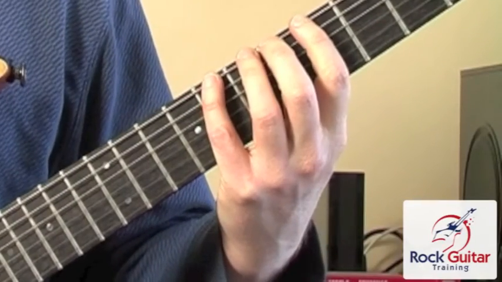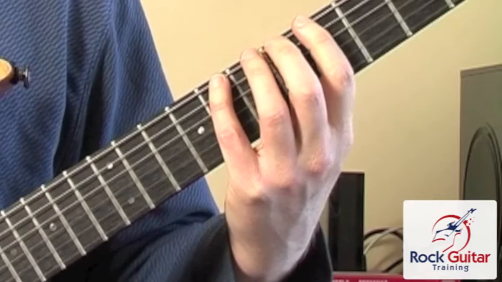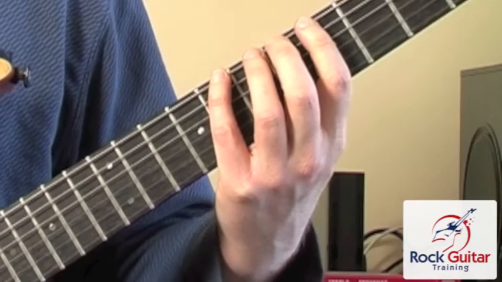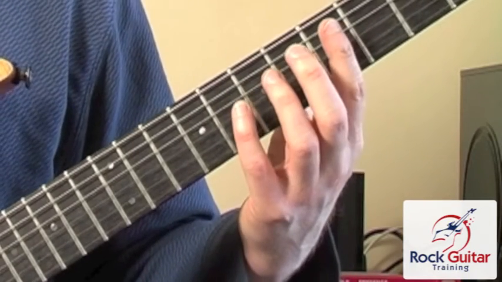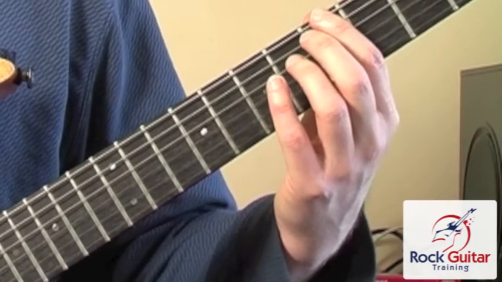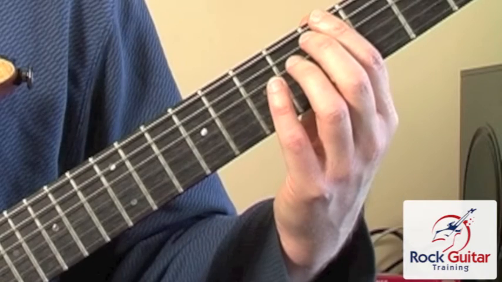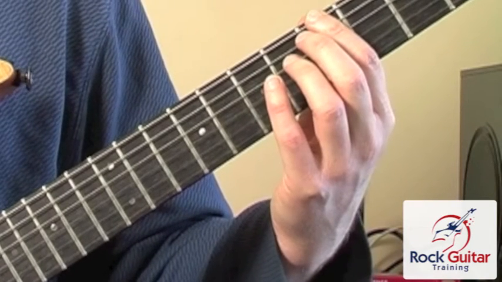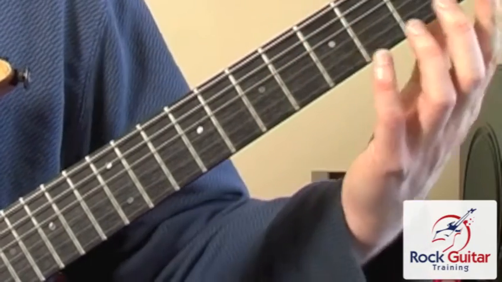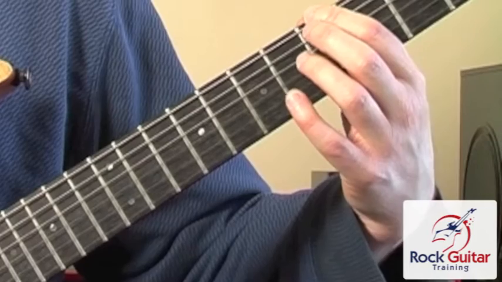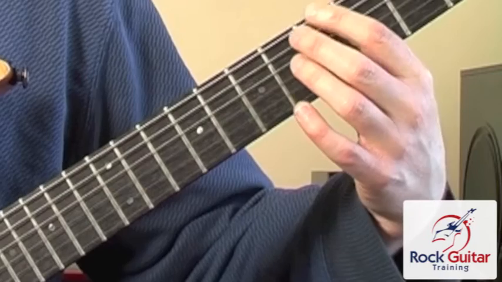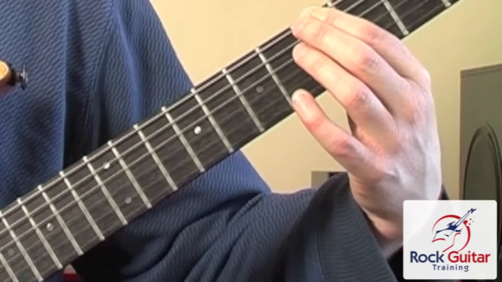What I'm going to do now is show you a really easy way of finding the relative major scale of any Mixolydian mode. So let's use a specific example. Let's say we wanted to solo in the A Mixolydian mode, but we didn't know any Mixolydian scale fingerings. What we could do is find the relative major scale and solo using those scale fingerings. So what we're going to do is find the A note on the low E string. So that's going to be the key that we're in, so we're in A Mixolydian.